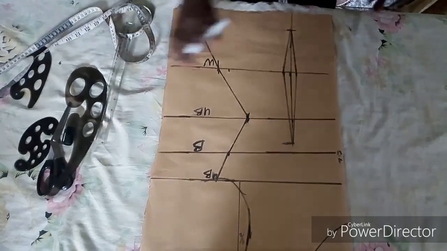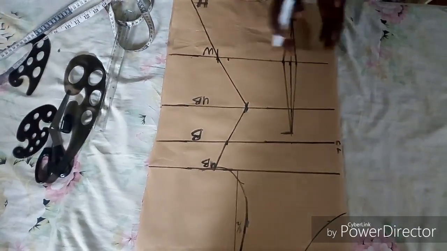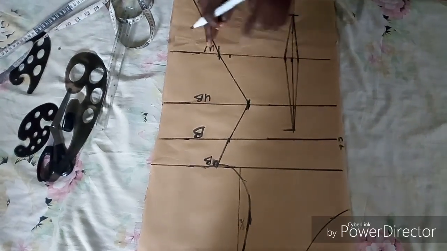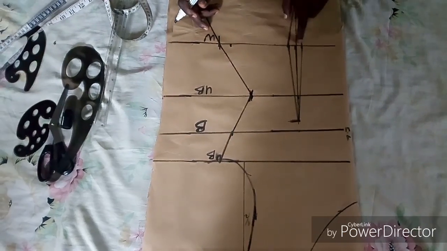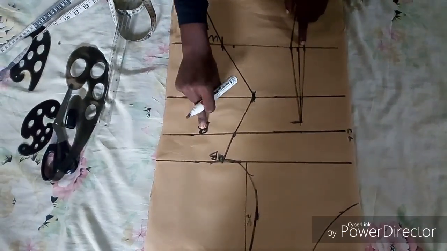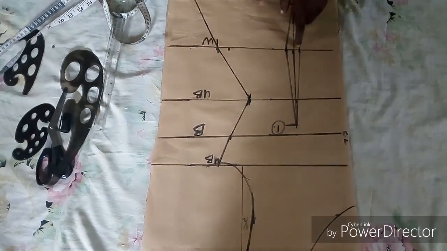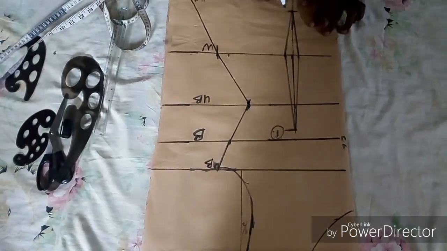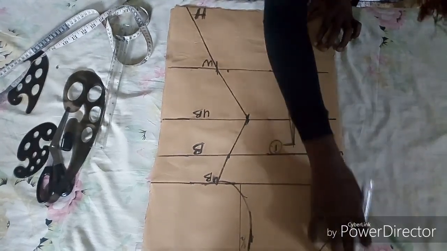So this is how I got my darts. For you to get your darts, you just mark your breast point at your waistline because you added extra 1 inch. You mark 1/2 inch at both sides. Then from the bust line, you come down with 1 inch. Then from the hip, you move up with 2 inches, and don't forget this is our center line.